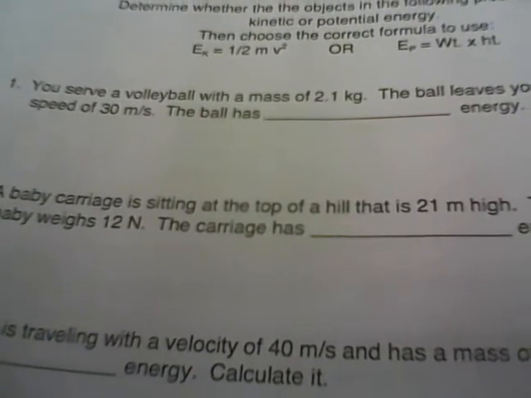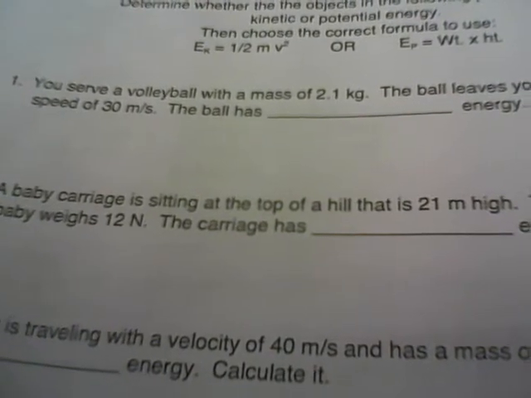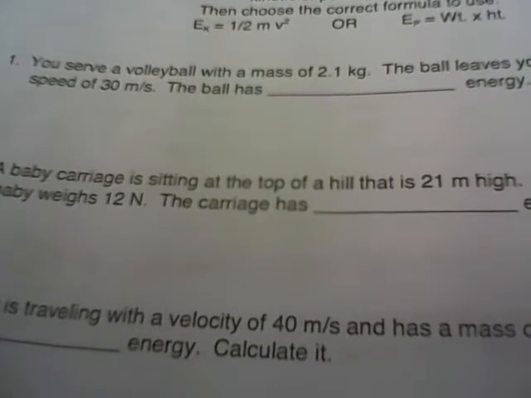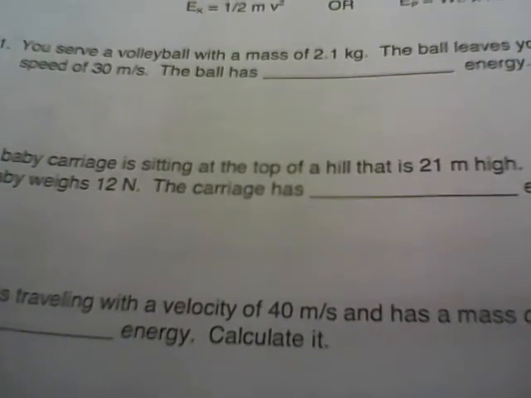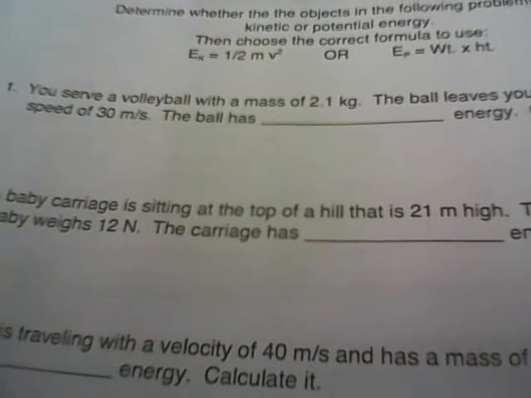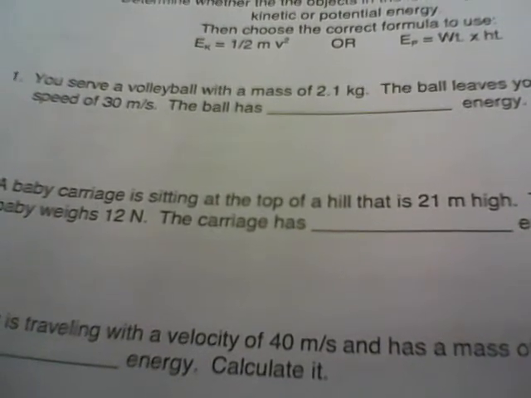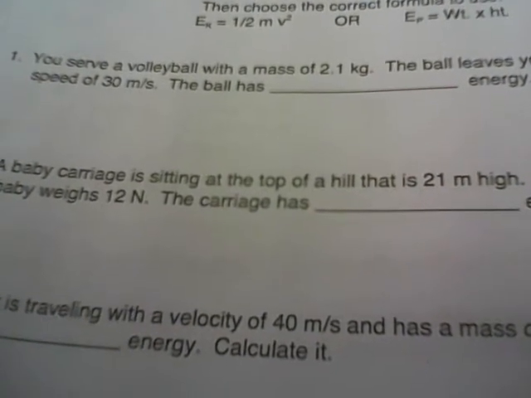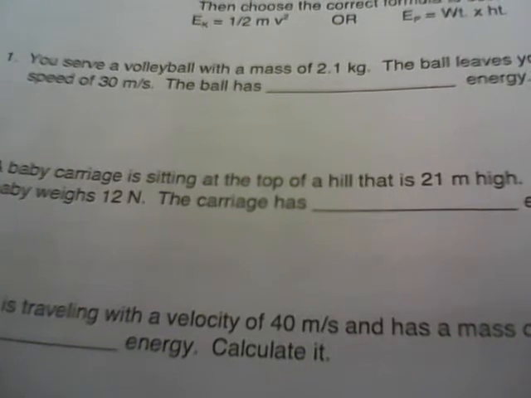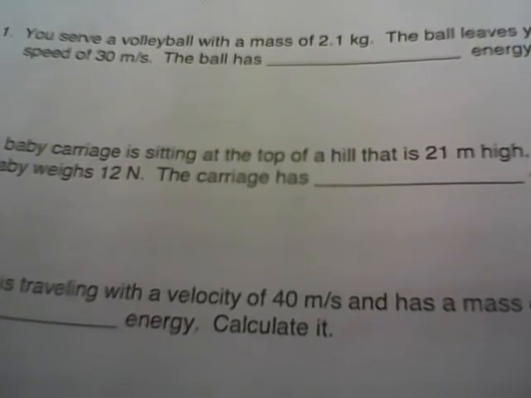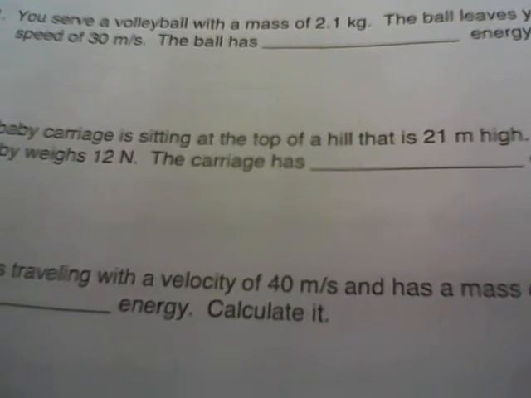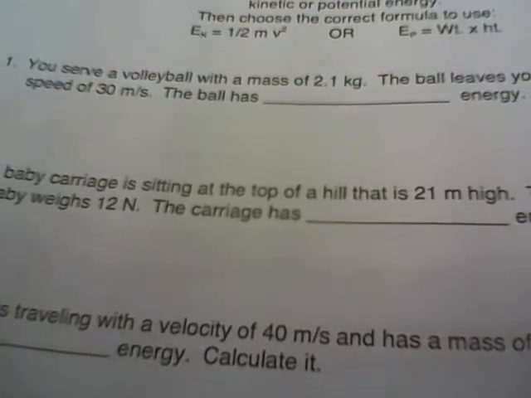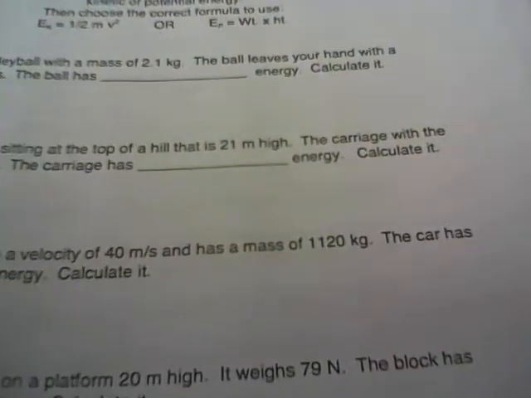And velocity is just how fast something is moving. So anytime you see something that says 30 m/s, or meters per second, that's going to be the velocity. And mass, of course, is how much something weighs, and it can be in kilograms, grams, pounds, ounces, whatever a weight is.